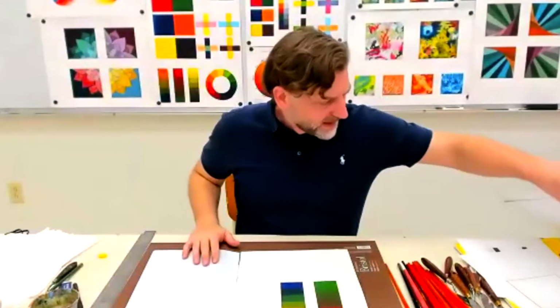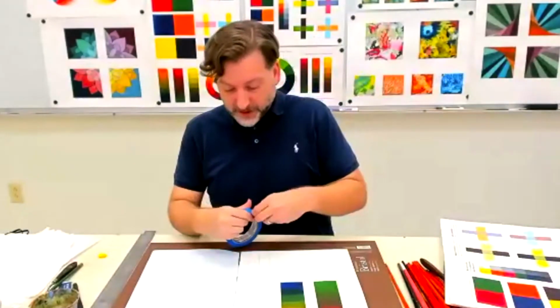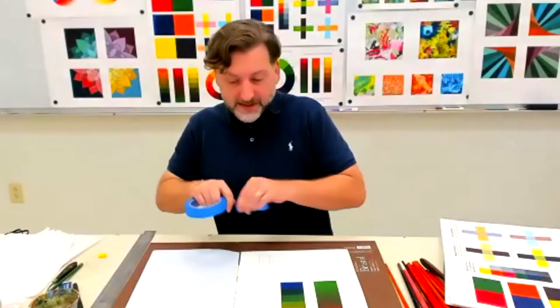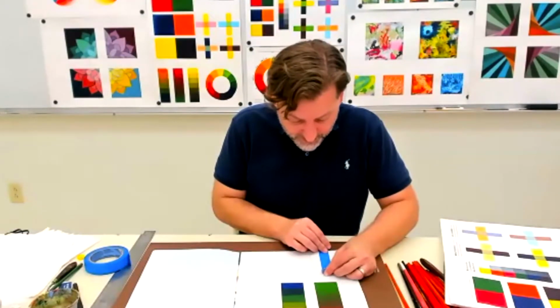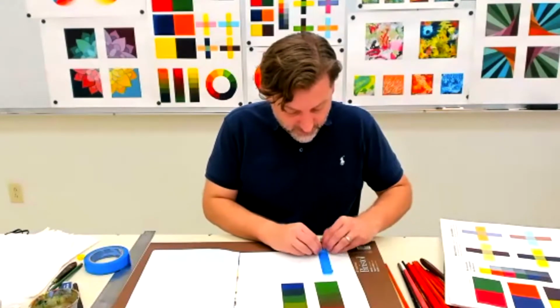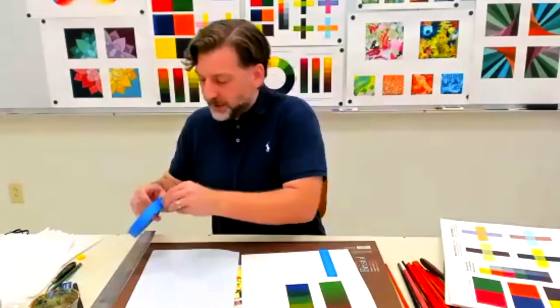I'm looking for my tape, and it's right here. So let me tape them, and let me show you how I do them. I just take my tape and do the long bands first, and do the other long band.